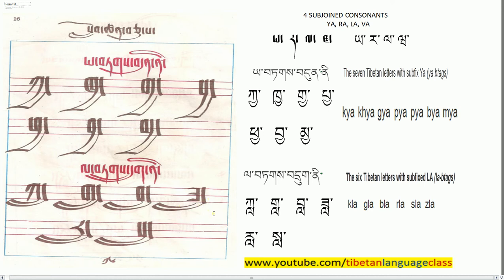Except for this last one, all these 5 sound exactly the same when you pronounce them. The last one, when you read it, is going to be Sa, Lata, Da.